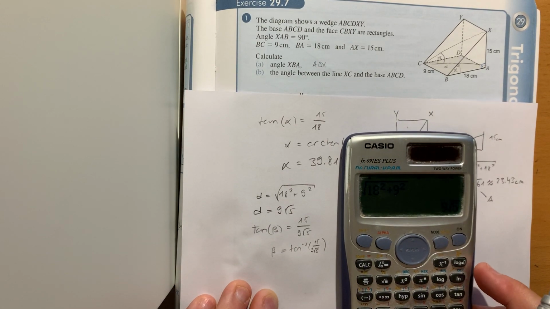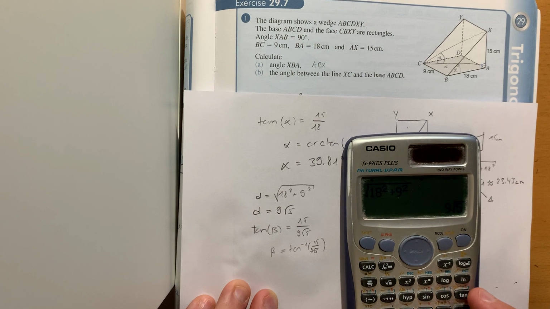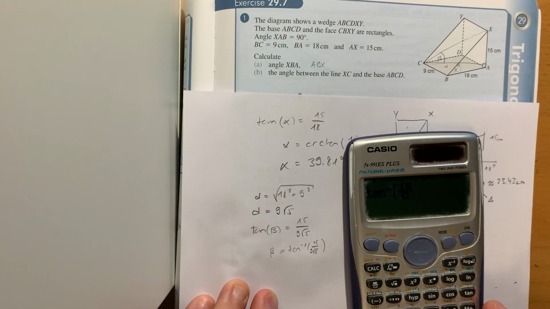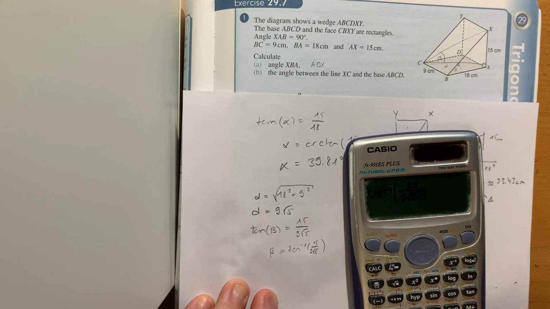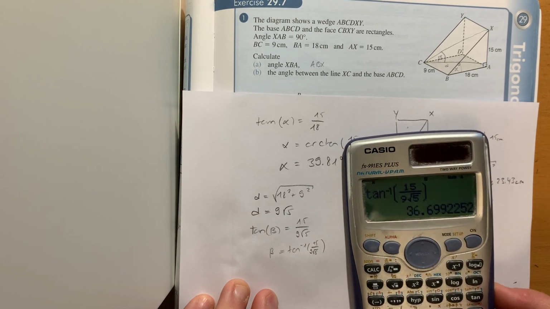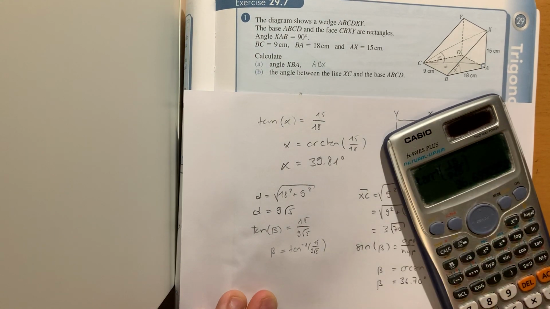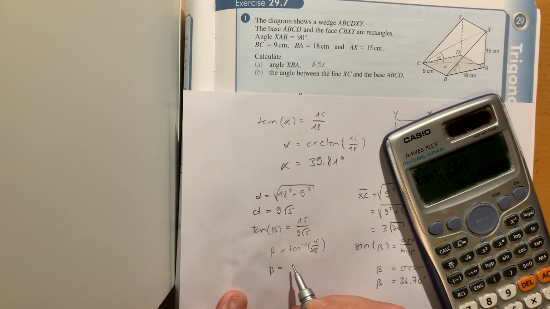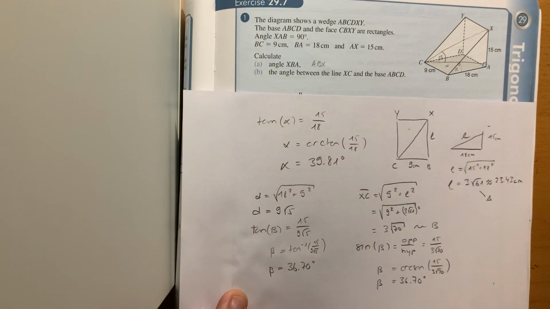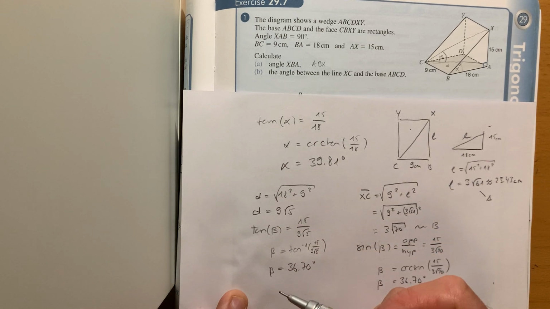Shift tangent to the minus 1 of 15 divided by 9 times the square root of 5. Close the brackets here. And we get the exact same thing again. Beta is 36.70 degrees. This would have been a shorter method.